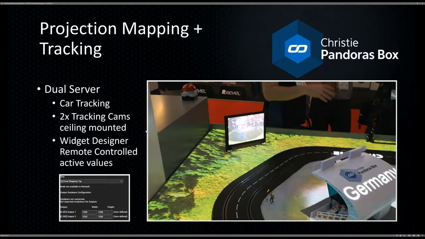So we had a widget on a tablet. It was a Surface tablet. I used the Windows system to have better connection and communication possibilities to our Pandora's Box system, to share pictures and things like that.